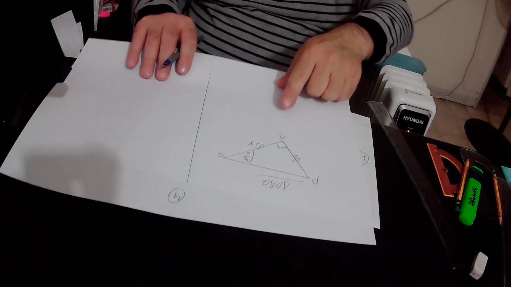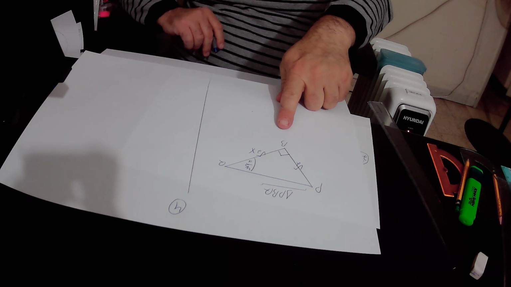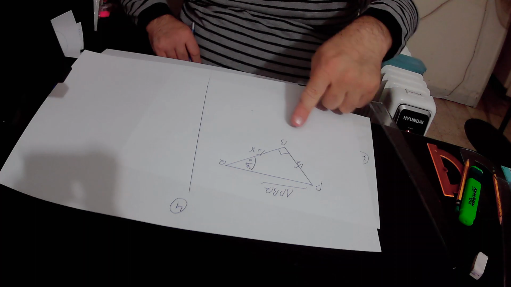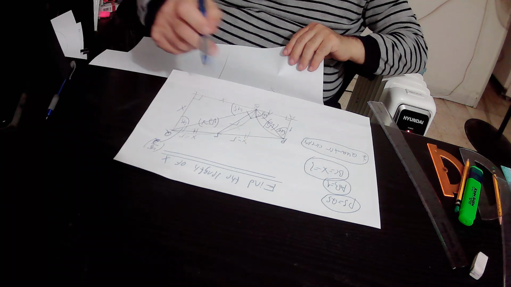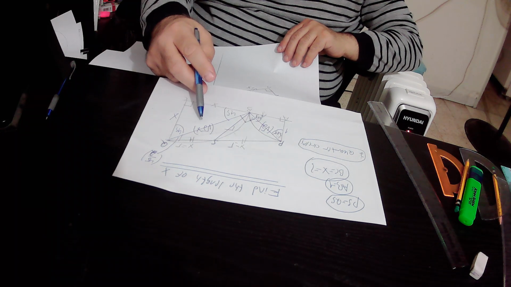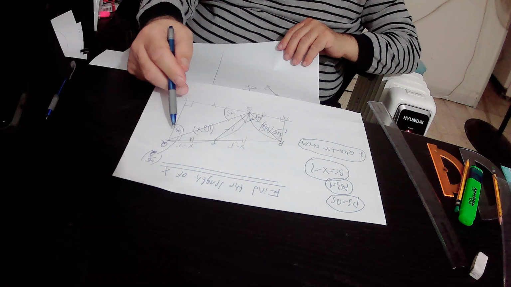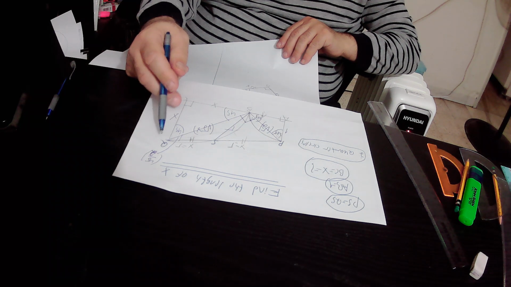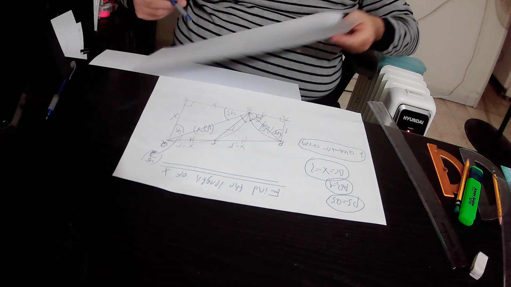So here, this is the right triangle PBQ that I copied from the original drawing. PB equals the square root of 2 units, and side BQ equals the square root of 2 times x units, and this angle SQB equals 45 over 2 degrees.